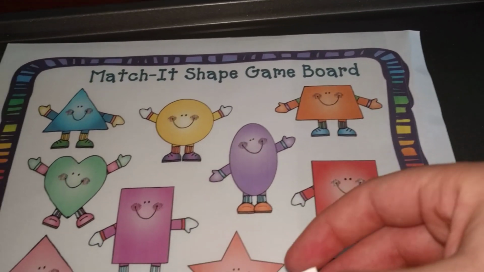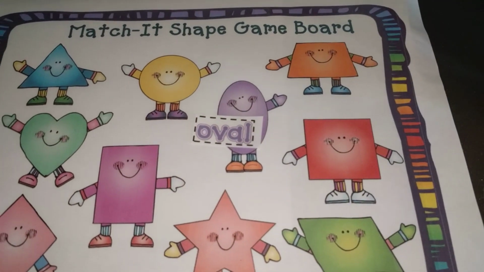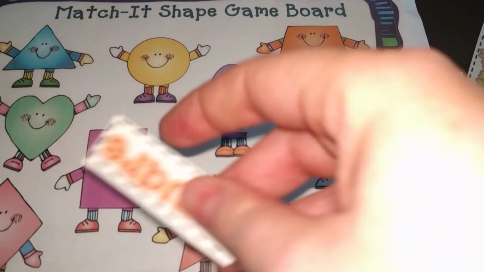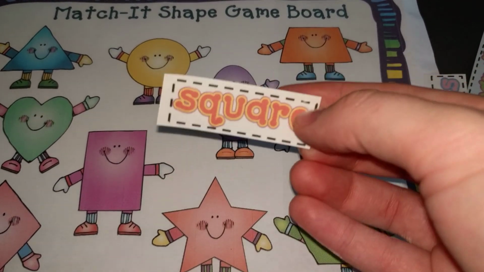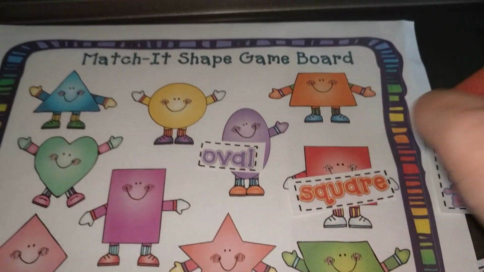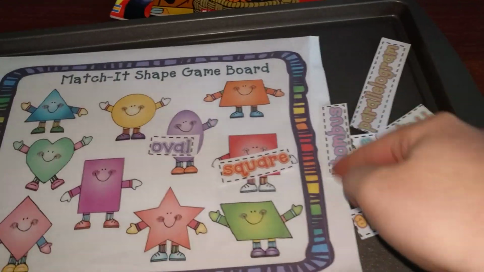Oval, that says oval. Can you find the oval? All right, good job. And I'll tell him what they say. You get the idea. So I'll have him pick another one. Square, that says square. Can you find the square? And he has to match them up. Okay, so we'll do all of those.